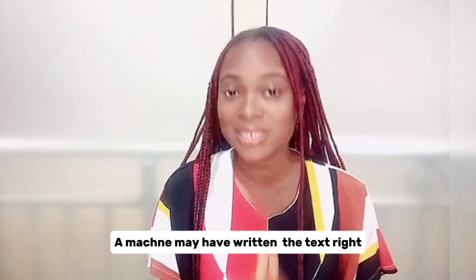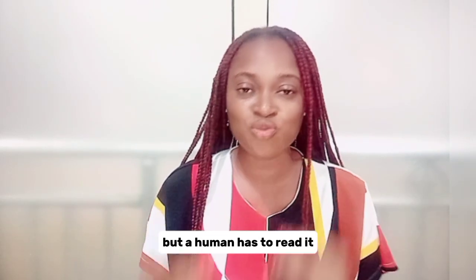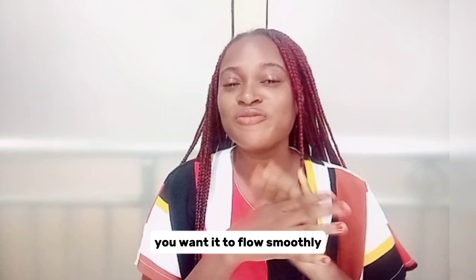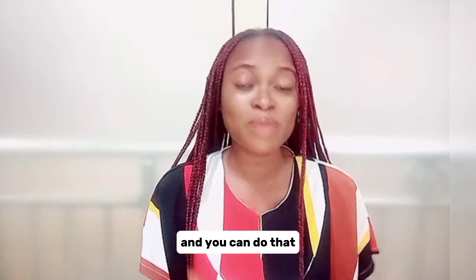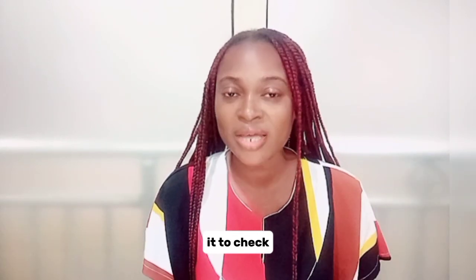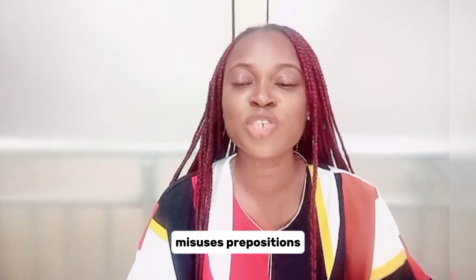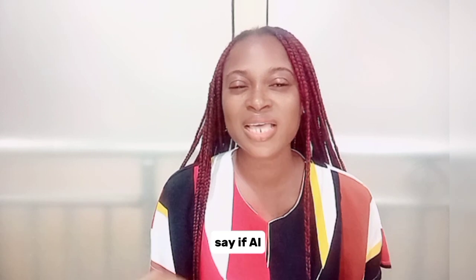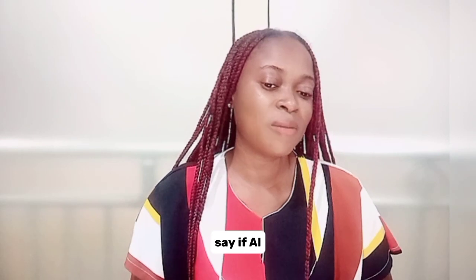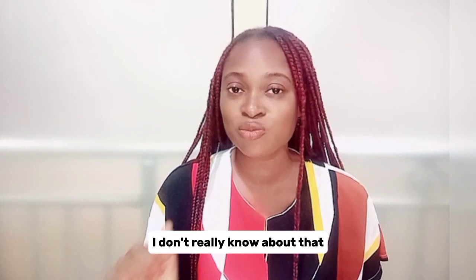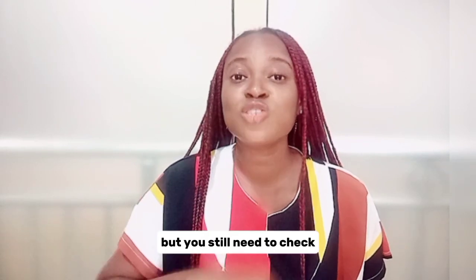A machine may have read the text, right? But a human has to read it, a human has to digest it, a human has to speak it. So you want it to sound natural, you want it to flow smoothly, and you can do that by going through it to check for the grammar issues. I know AI misuses prepositions, but I can't really say if AI has written any incorrect spelling or grammar. I don't really know about that, but you still need to check.